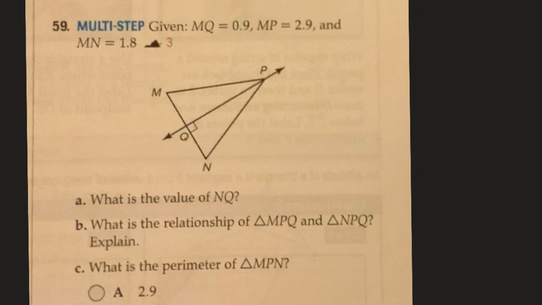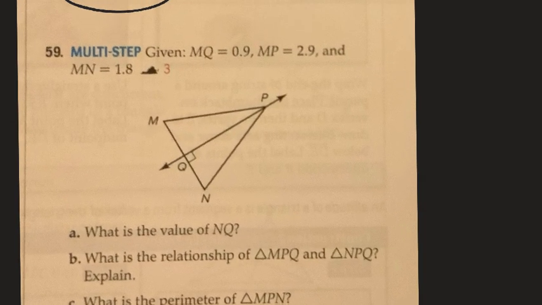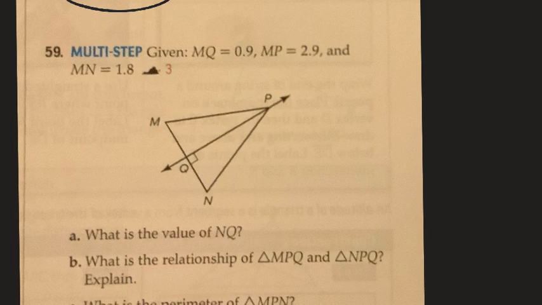Given that MQ is 0.9, MP is 2.9, and MN is 1.8, we have to do part A, what is the value of NQ, part B, what is the relationship, and part C, which is multiple choice. Okay, so I'm going to pause the video, work on part A.